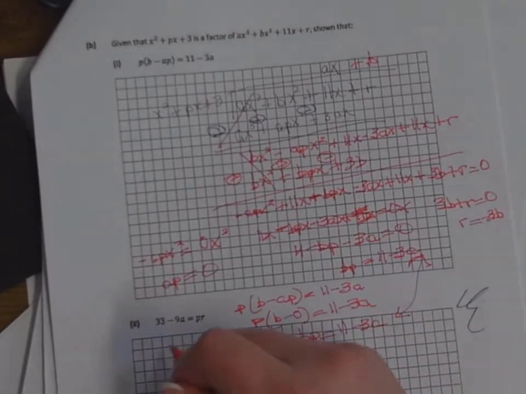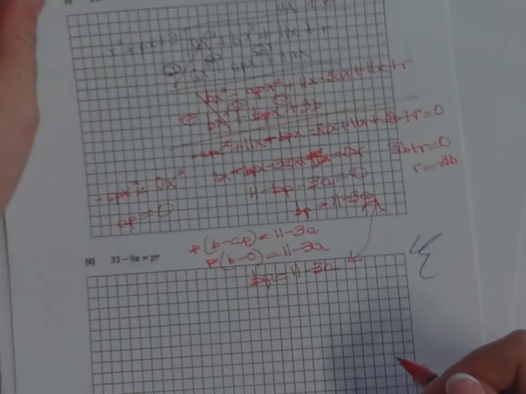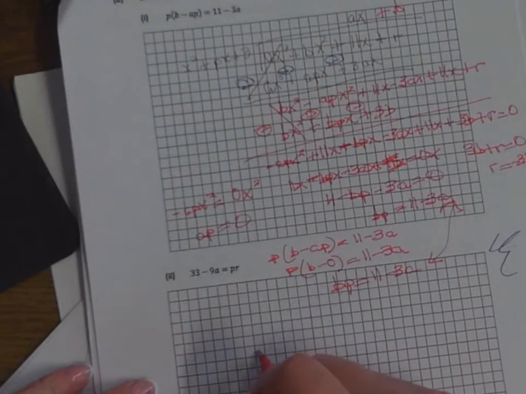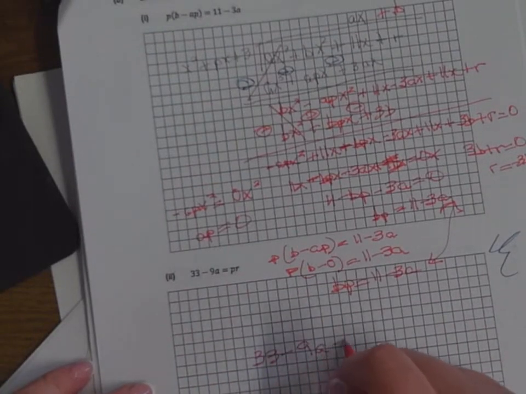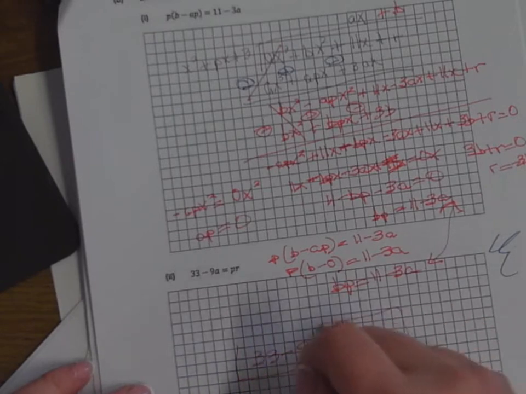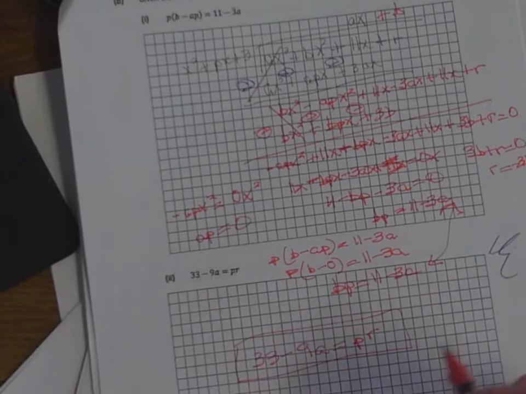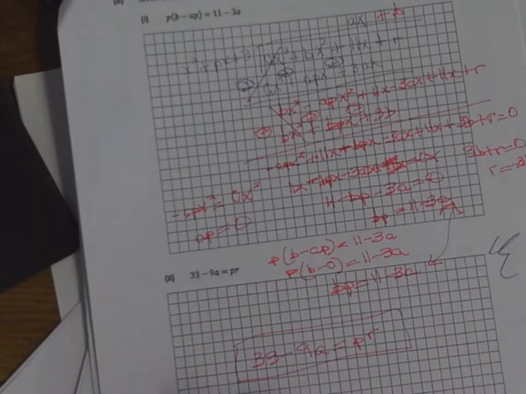Okay, and then for part 2, it says 33 minus 9a equals pr. That's what I'm trying to prove. Okay, well, I start with where I finished the last one. So bp is equal to 11 minus 3a. I want p on its own, right? So I'm just going to divide by b.